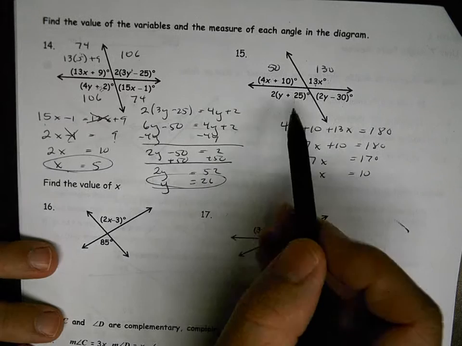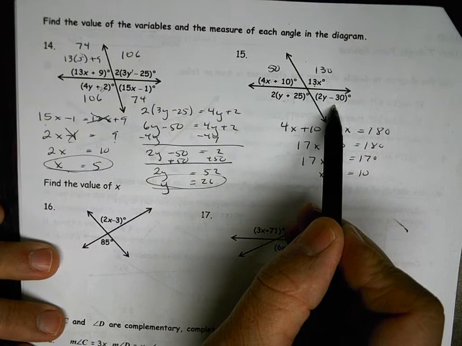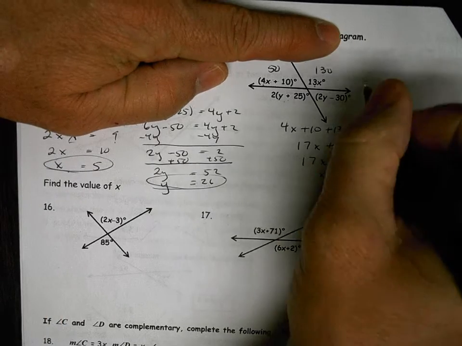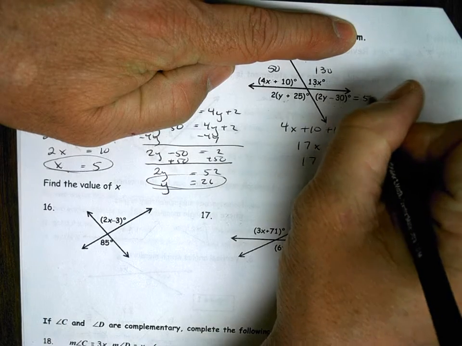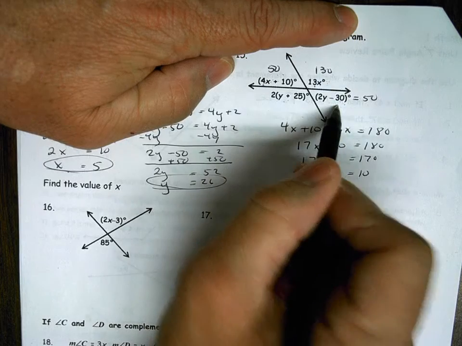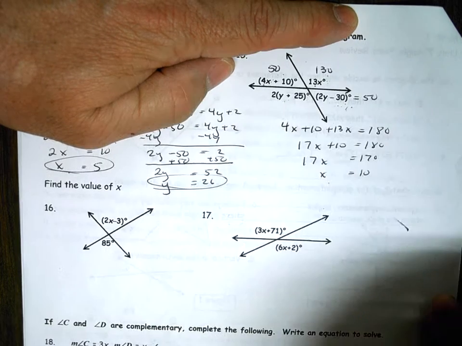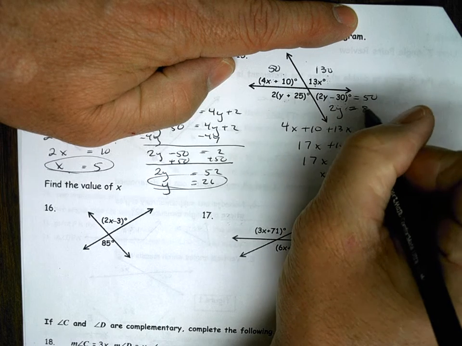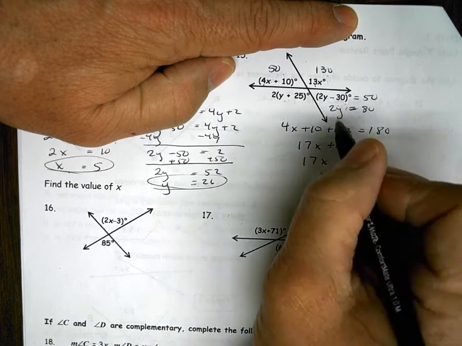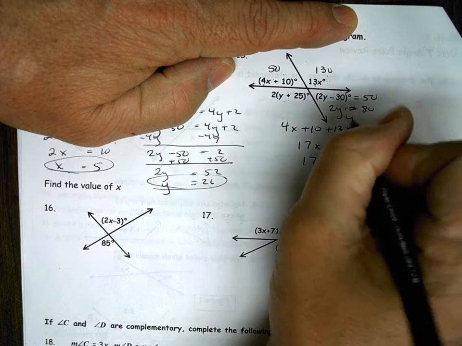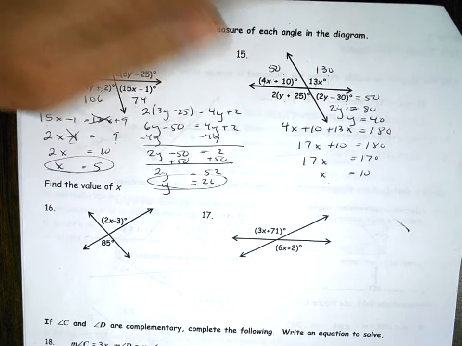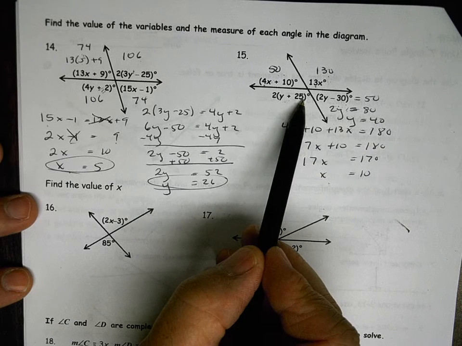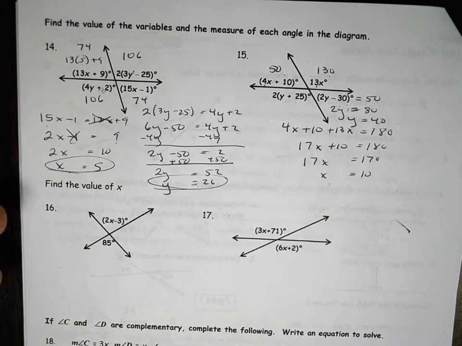All right, so I could add these two guys together and set them equal to 180 and solve for y like I did down here. But you know what? I know that 2y minus 30 equals 50 because it's vertical to this guy or it's supplementary to this guy, which means 2y equals 80 when I add 30 to both sides. When I divide both sides by 2, I get y equals 40. And by the way, 40 plus 25 is 65, and 65 times 2 is 130, so look at that.